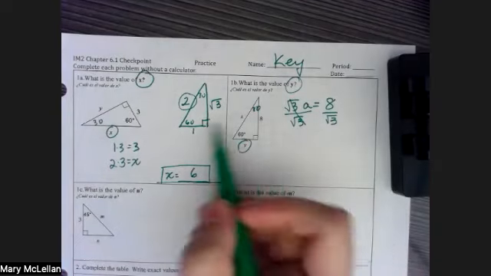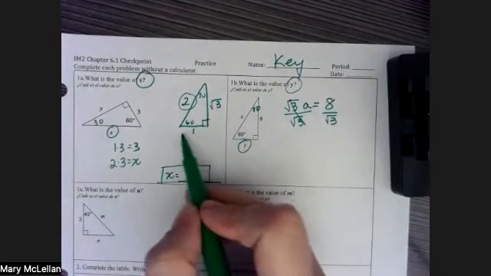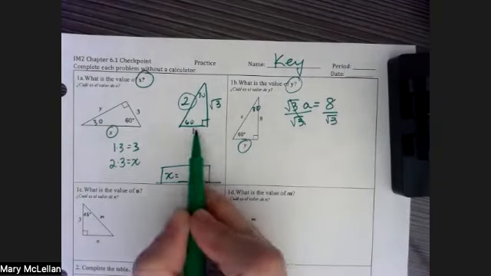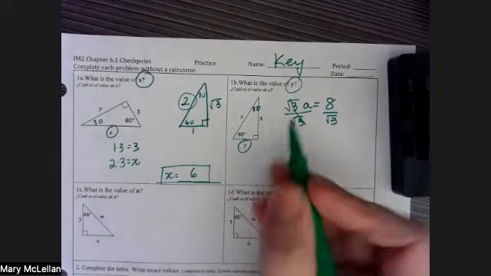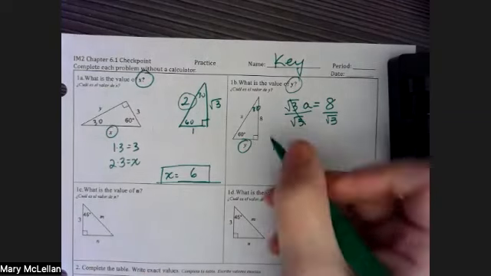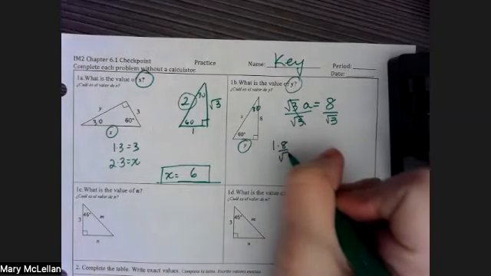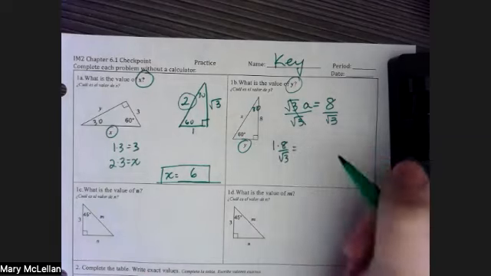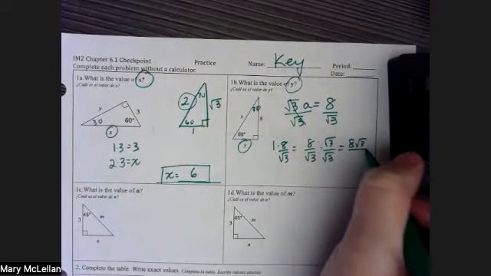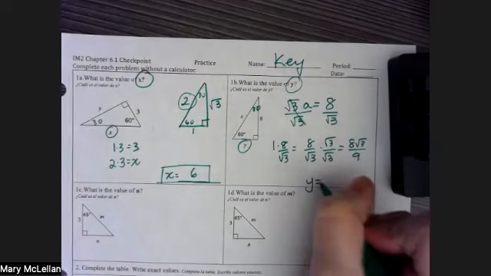That means whenever I multiply one of these sides by 8 divided by √3, I get a bigger triangle. So let's multiply 1, because 1 is the side that corresponds to y, by 8 over √3. Well, that equals just 8 over √3, which is the length of y. I'd like to rationalize my denominator, which gets me 8 √3 over 9 as my length for y.